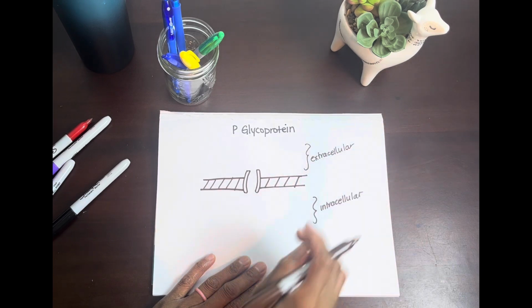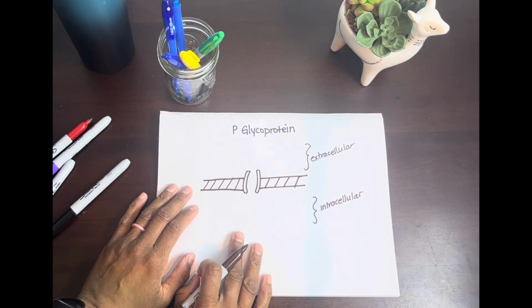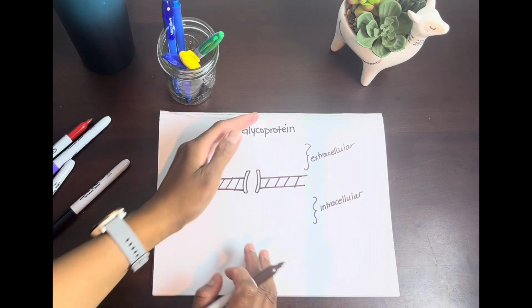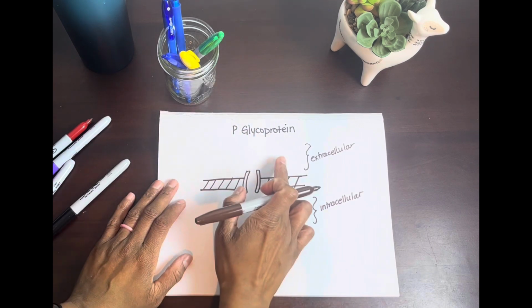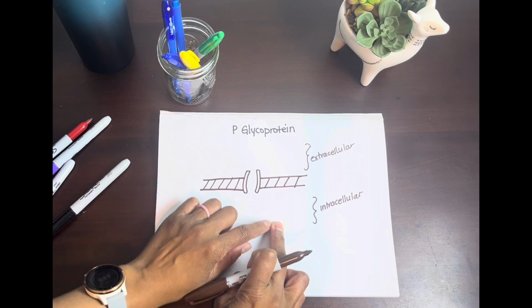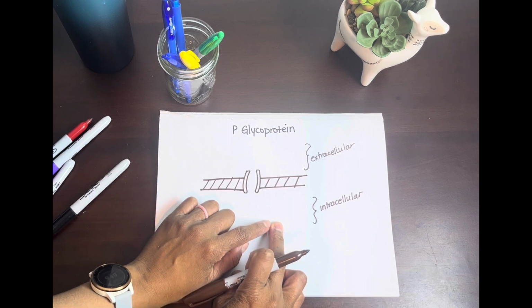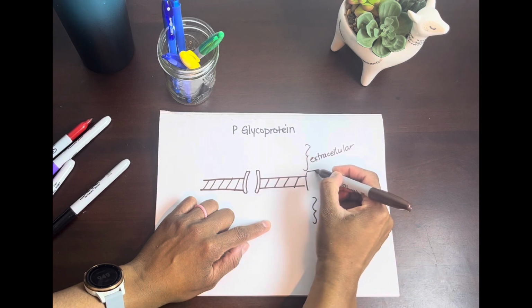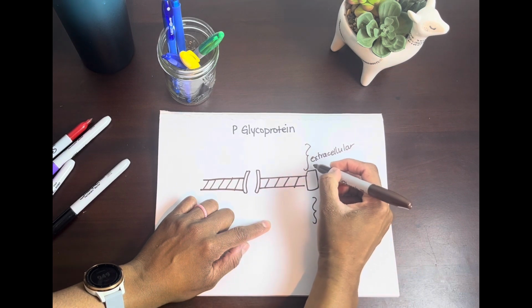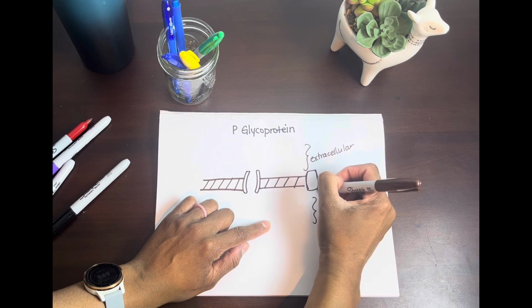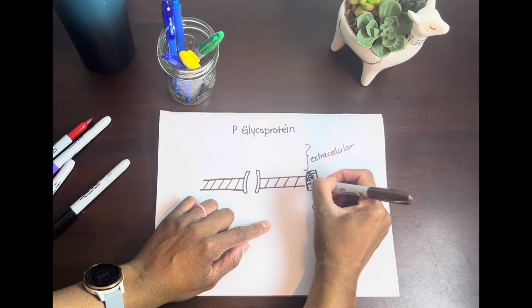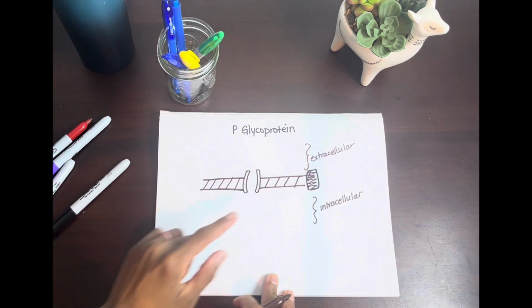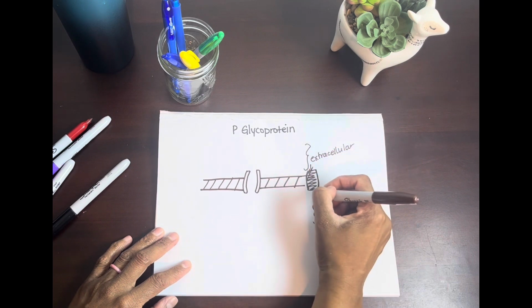Now, drug can come into the cell in mostly one of two ways. It will passively diffuse from the extracellular space into the intracellular space, or it's going to use a transporter protein. So transporter protein can bring drugs from the extracellular space into the intracellular space.